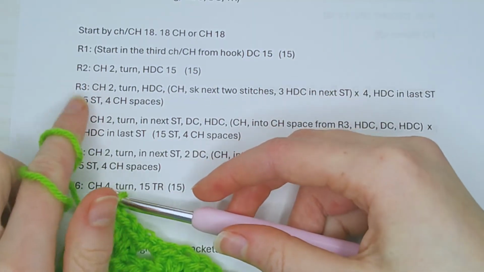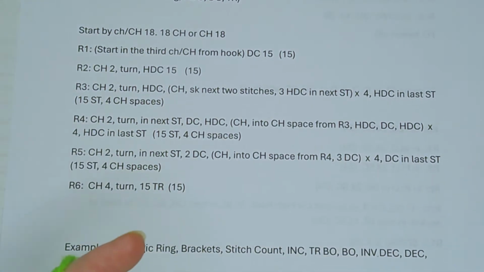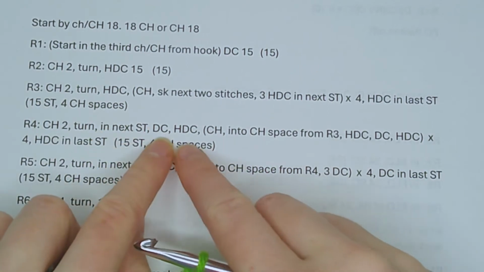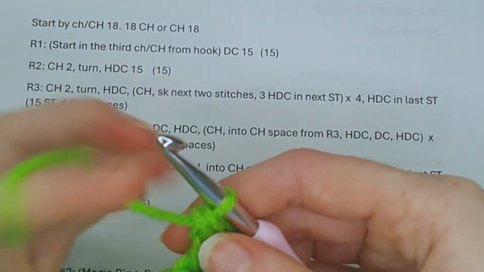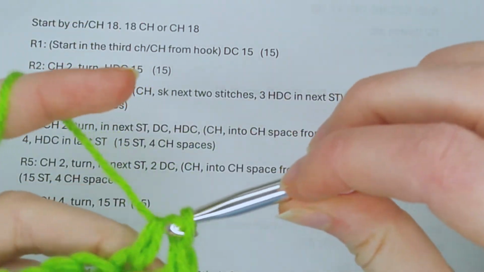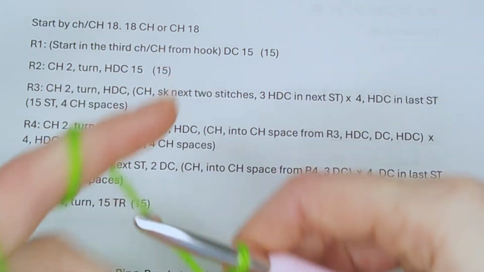So that's our row 3, and row 4 starts off, it says chain 2, as you can see on the screen here. Then we're going to turn our work. It says in the next stitch, double crochet and half a double crochet. Both of those are going to be in that one stitch. So you see right there, double crochet and half a double crochet.